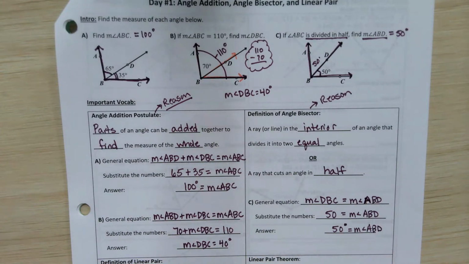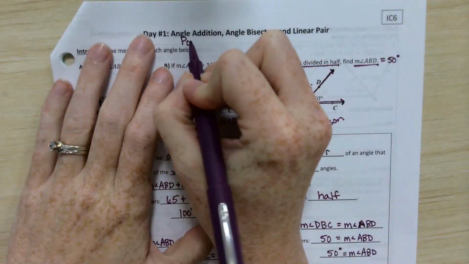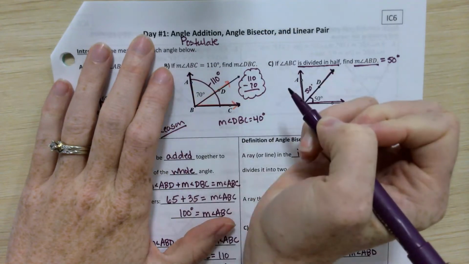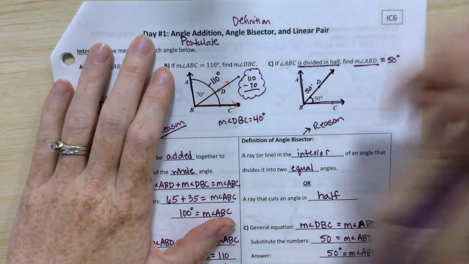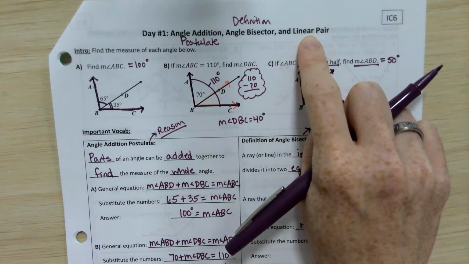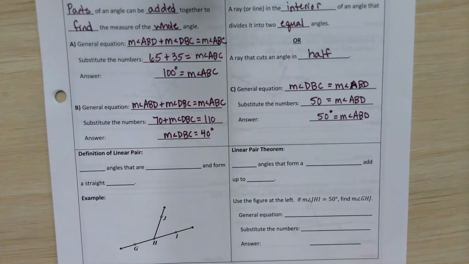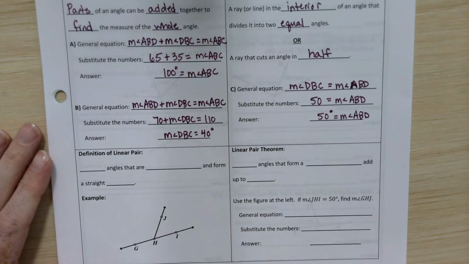All right, that is 2 of the 3 pieces of information that we said we were going to talk about today. Angle addition, which is a postulate, if we turn it into a reason. Angle bisector, which is a definition. And then we have the idea of a linear pair, which is going to have both a definition and a theorem. So we'll see which one of those we'll use when we're actually solving problems once we fill in this bottom section. Okay, first we need to talk about the definition of a linear pair because that's how we're going to know when we're dealing with a linear pair theorem problem.